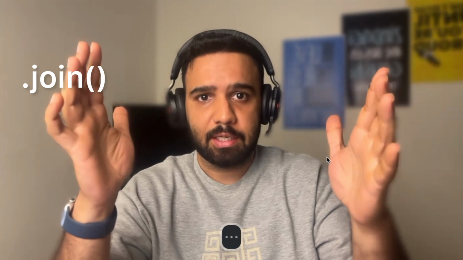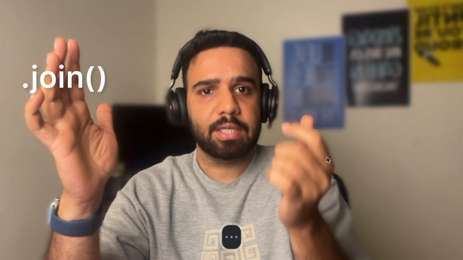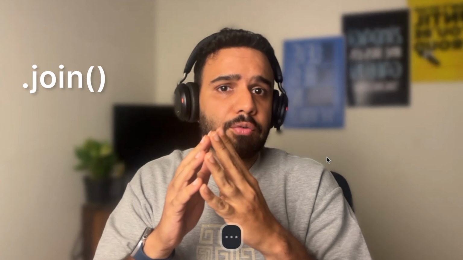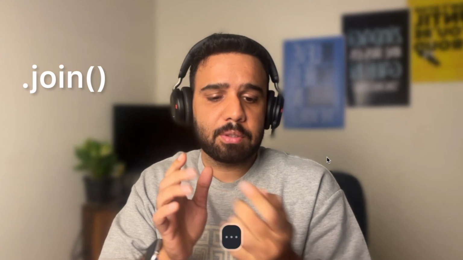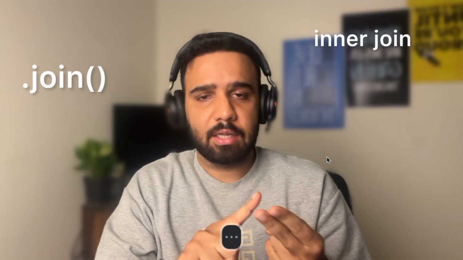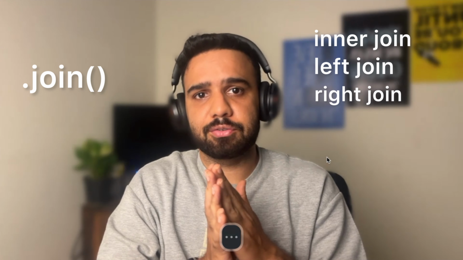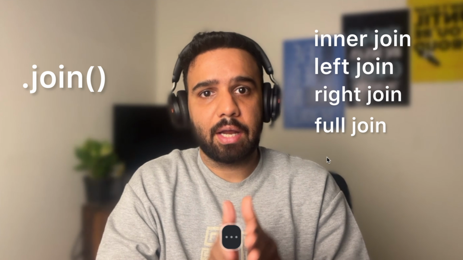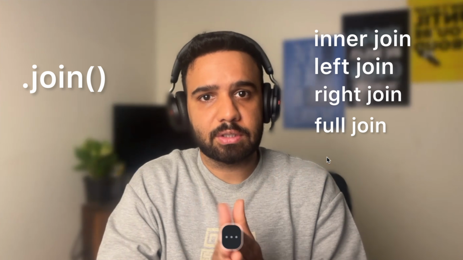It joins or merges the data side by side using a primary key, a key value which we will be providing. So what are the four different types of joins available? That's inner join, left join, right join, and full join. So let's understand in depth what these are and how they work.